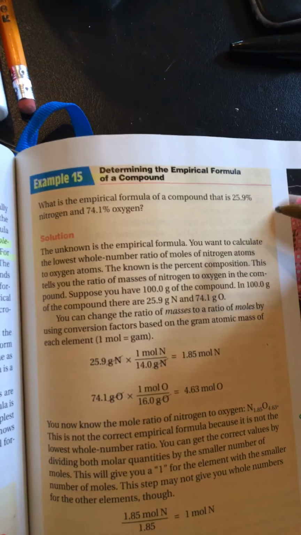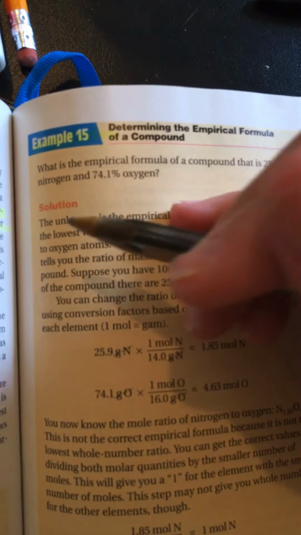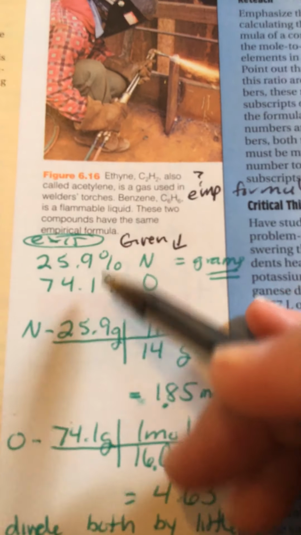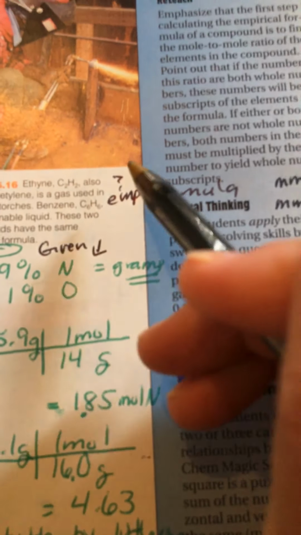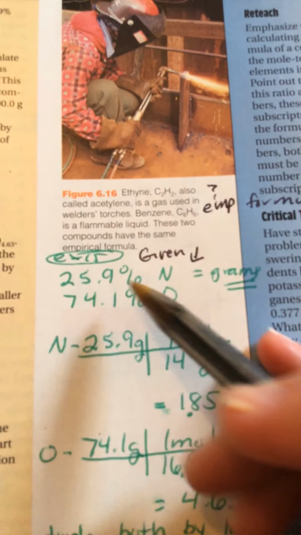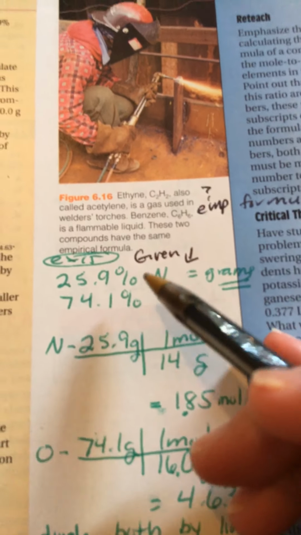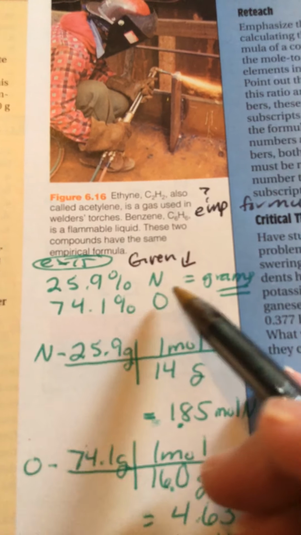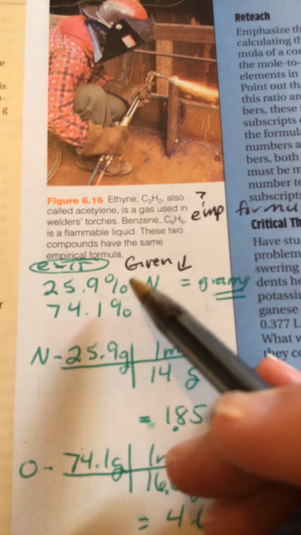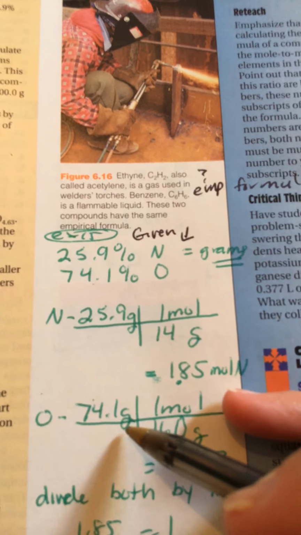Anyway, we can pick any amount, and we pick that we have 100, and that way we can change these percents to grams. So we are given these percents, and we're going to put them in grams, and what we're trying to find is the empirical formula. So this is what you do. For each one, you first list your elements vertically, and then you write what you were given for each one, and we have 25.9 grams of nitrogen and 74.1 grams of oxygen.